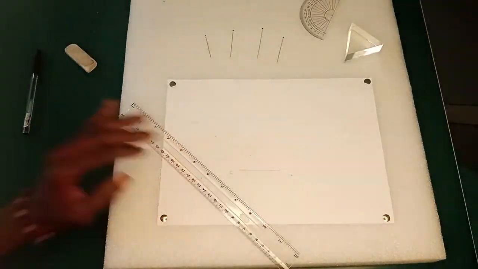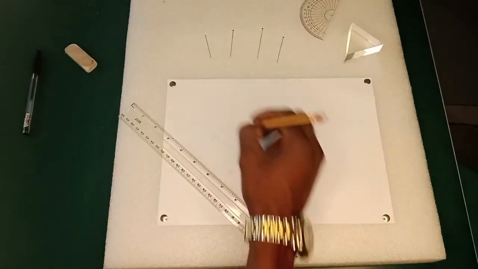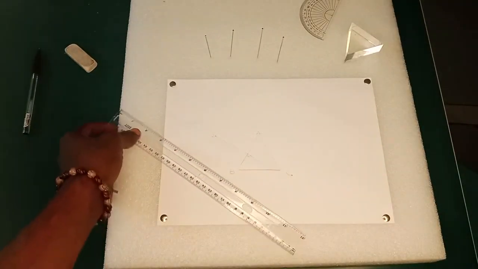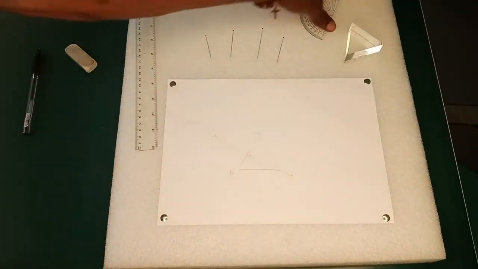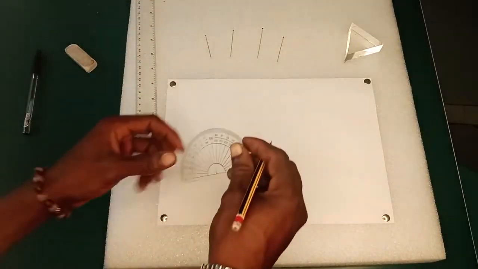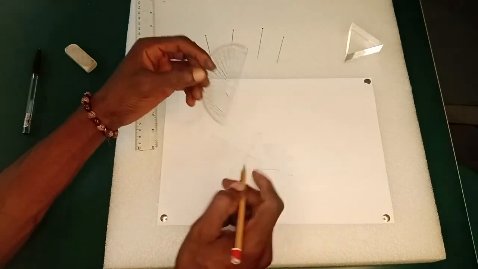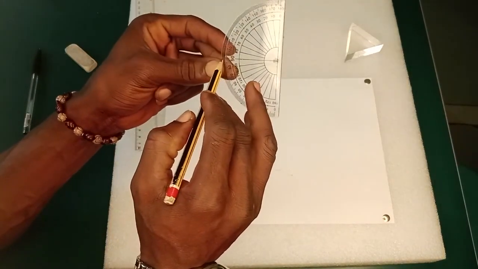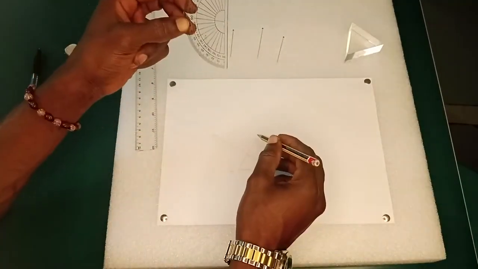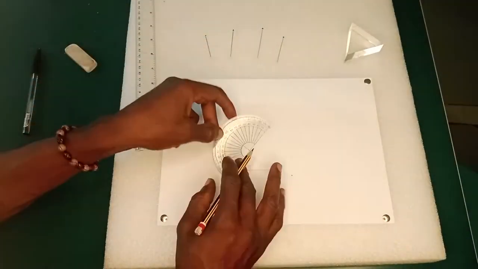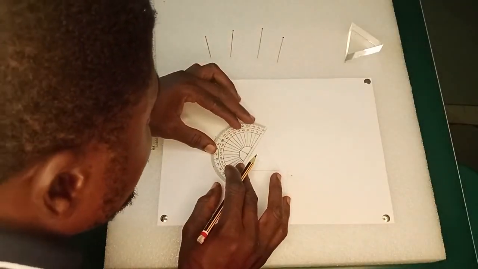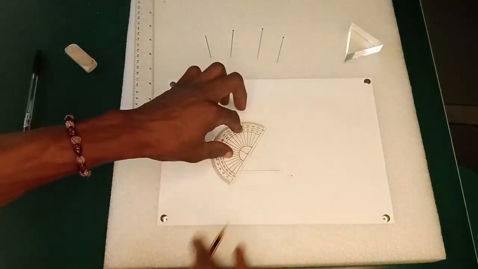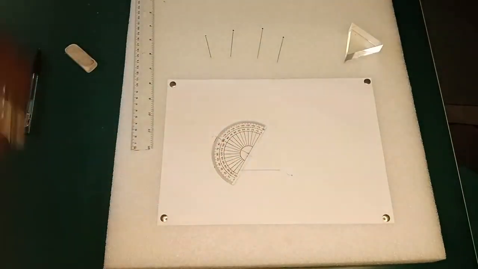And so we can make this number NO. The next thing to do is to place the protractor on this number. This line must align with the number, and this horizontal line must align with this. Now let's choose any arbitrary incident angle.